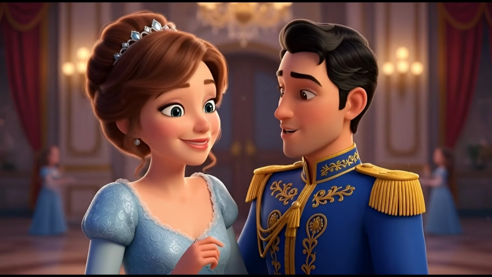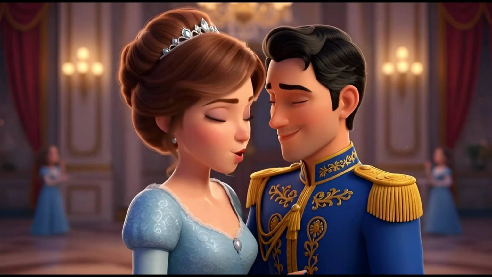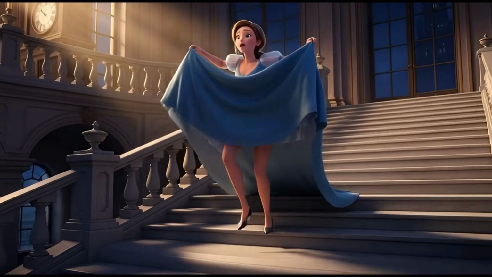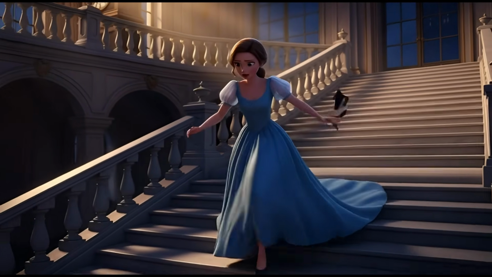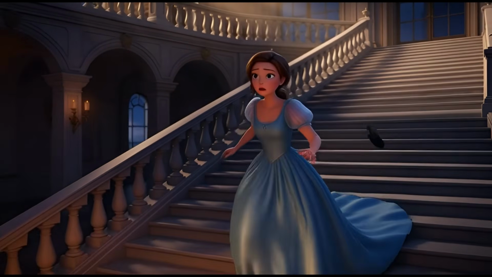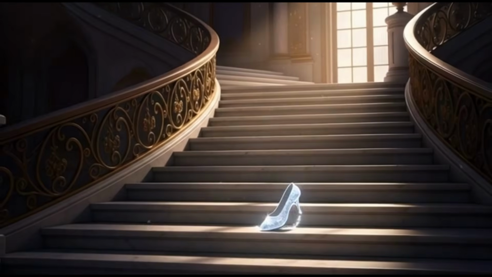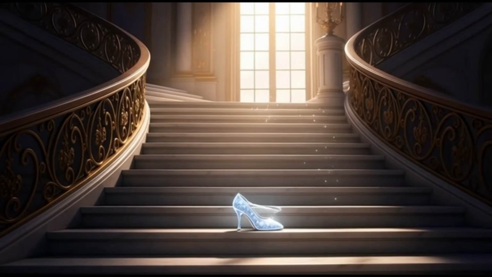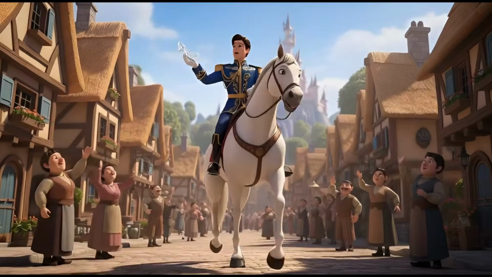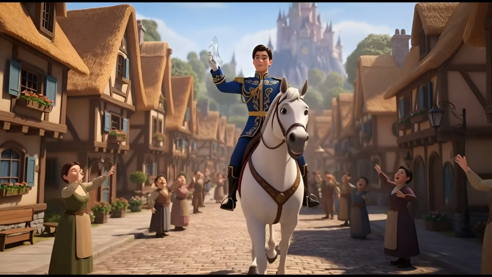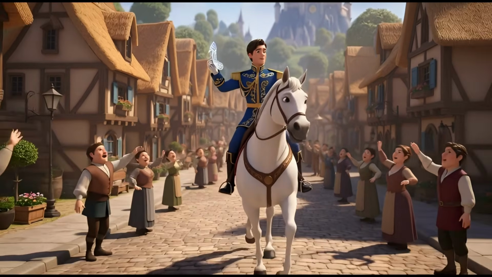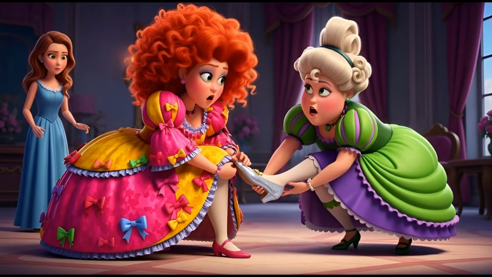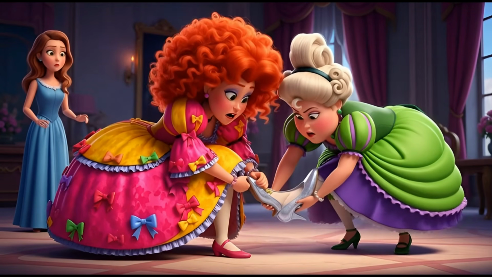The prince saw not riches nor titles, but a soul unlike any he had ever known. In her hurry, she left behind a single glass slipper, fragile, shining, and full of promise. Determined, the prince set out across the kingdom, guided by hope and a crystal clue. Many tried to claim the slipper, but magic, like truth, cannot be forced.